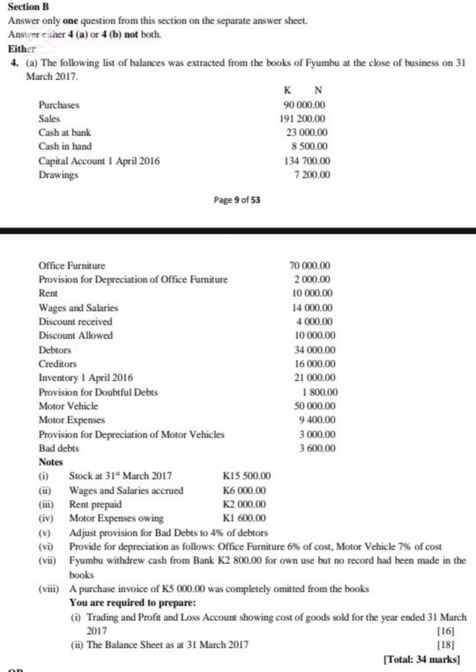So today we'll be looking at a question from 2019, question 4A, which reads: the following list of balances was extracted from the books of Fiumbo at the close of the business on 31st March 2017. So we have the following list of balances which we have been given, taken from the books of Fiumbo on 31st March 2017. I will not go through the balances and the amounts.